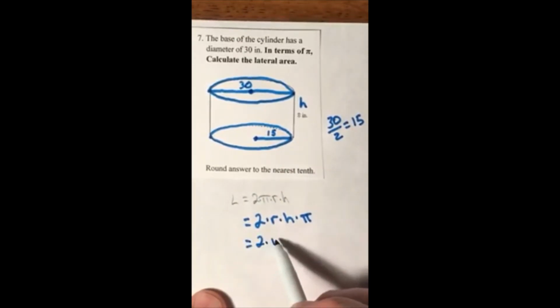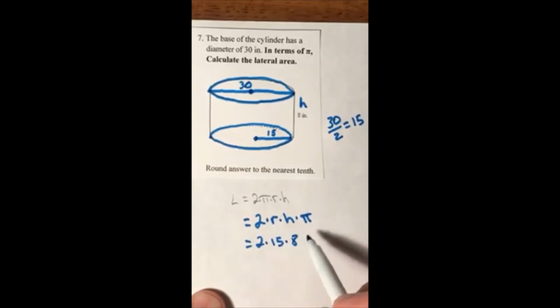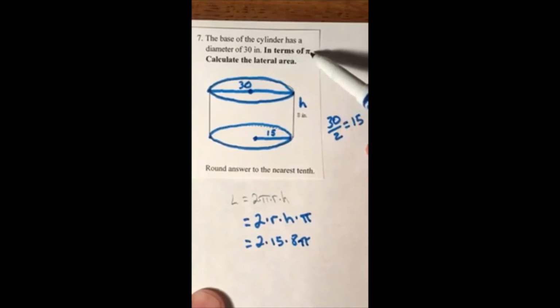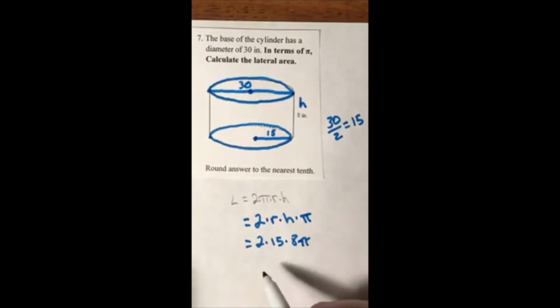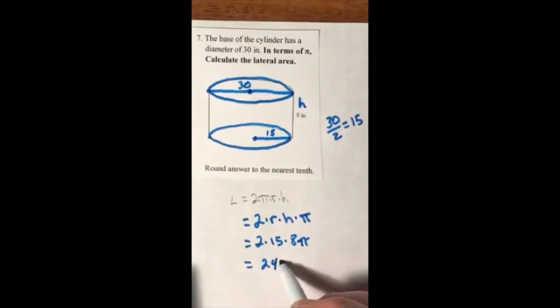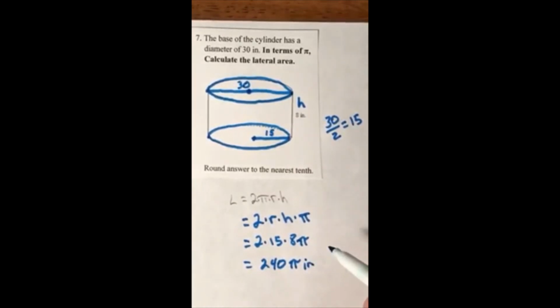So 2 times 15 times 8, and leave pi in the answer, because that's what in terms of pi means. When you multiply, you don't multiply the pi, leave it in there. 2 times 15 times 8 gets us 240 pi. And then what were the units? Inches. When you're dealing with area, it is square. Go ahead and select the correct answer for number 7.